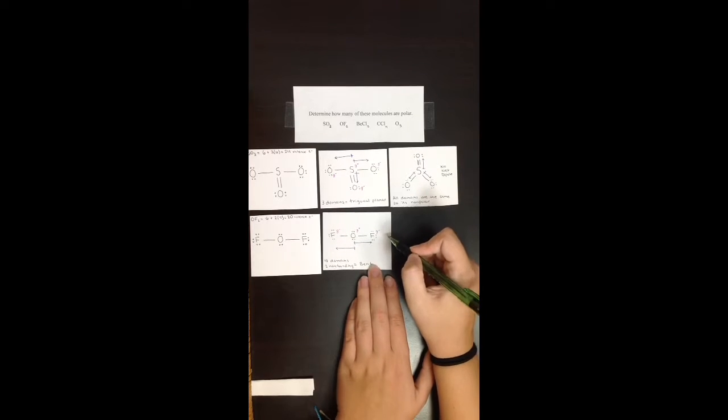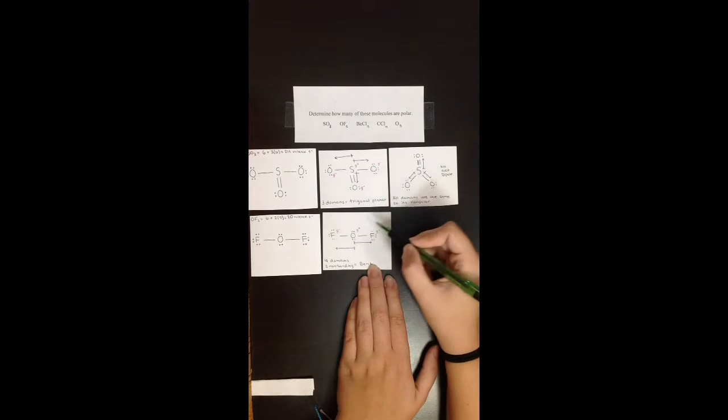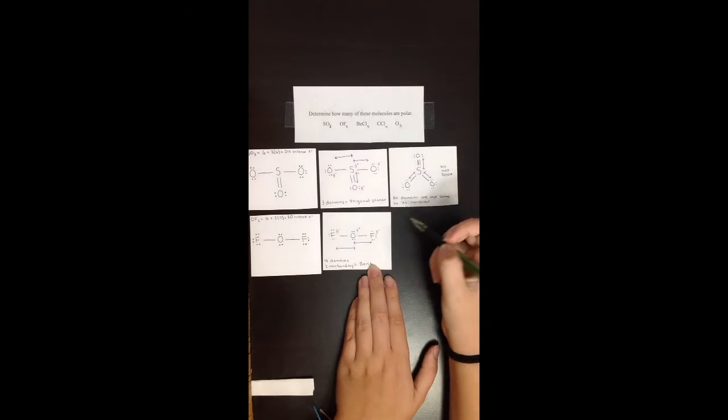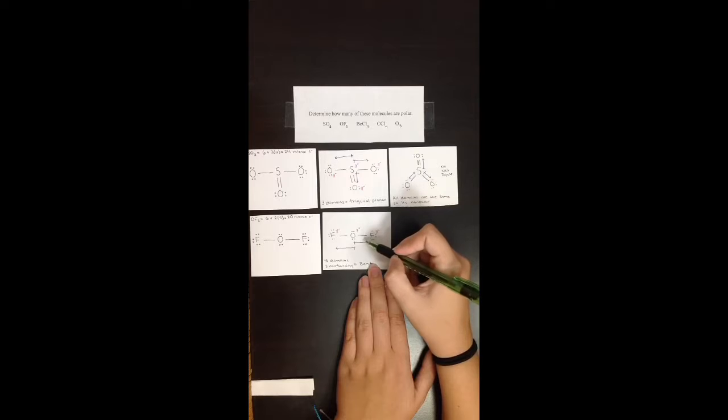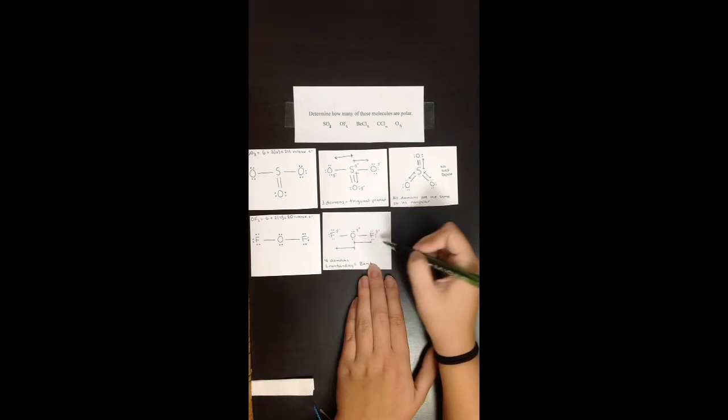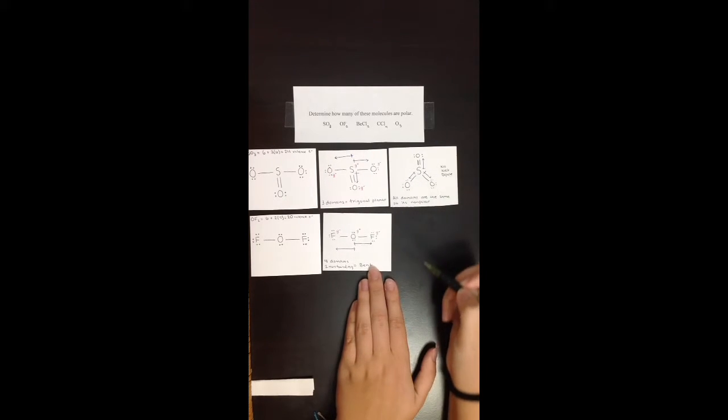F is the most electronegative atom on the whole entire periodic table, so F will have your partial negative charges while your O in the middle has your partial positive. You look at these charges and that allows you to find the bond dipole, which is going to start with the O and point out towards each F.